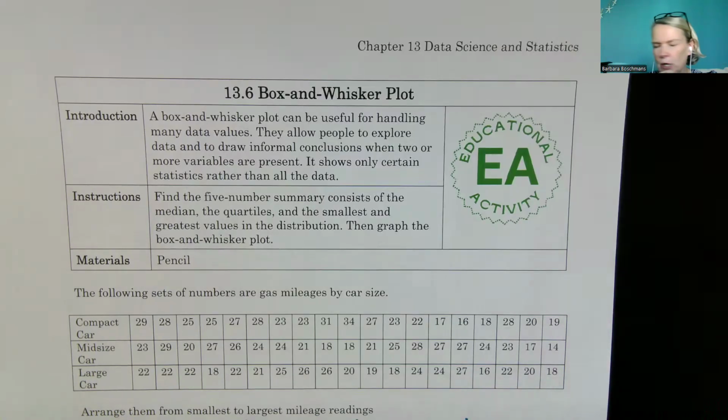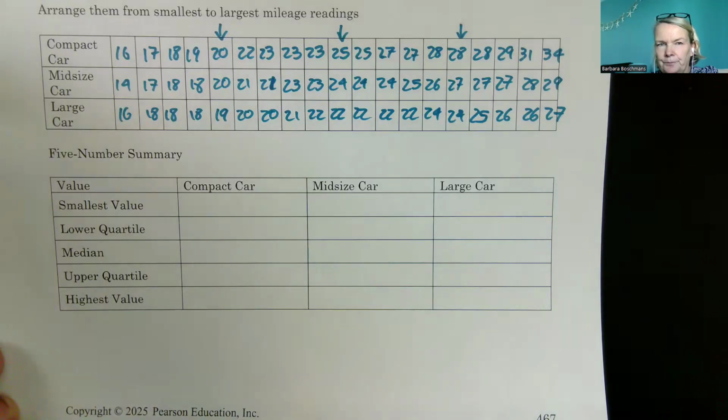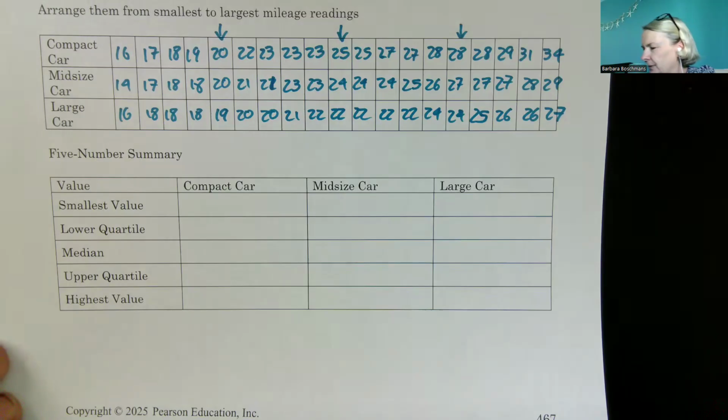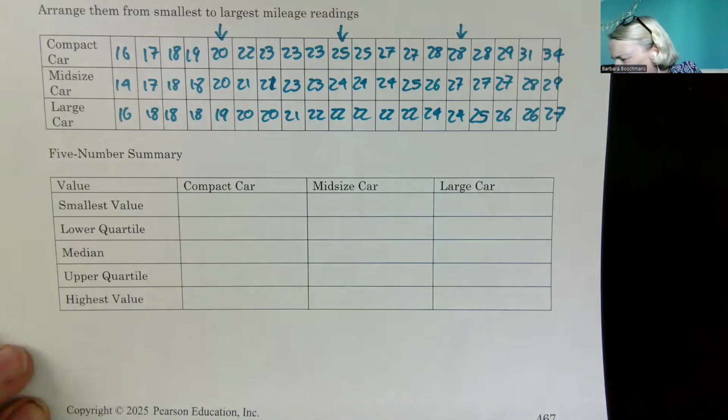So you have a compact car, a mid-sized car, and a large car. So the very first thing we would have to do is arrange them from smallest to largest. So you should pause right here and arrange your numbers from smallest to largest, and I will do the same. Okay, so I've arranged all of my values.